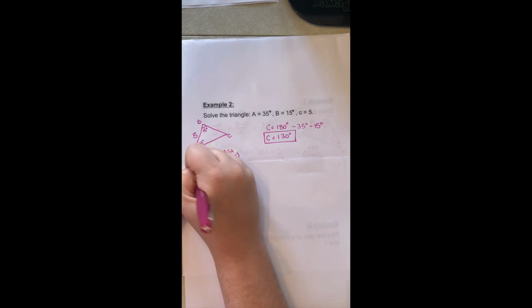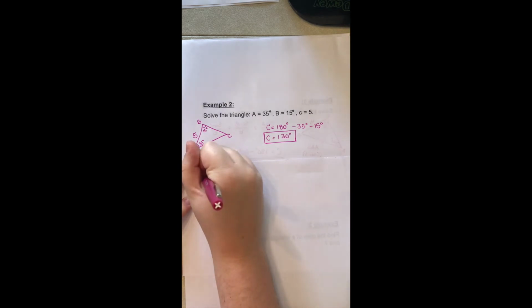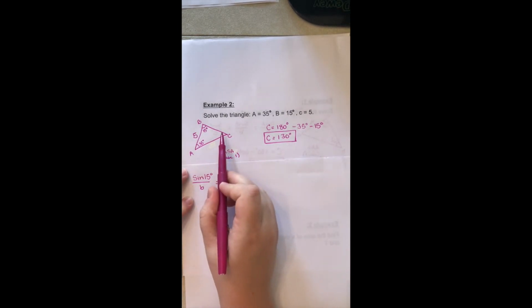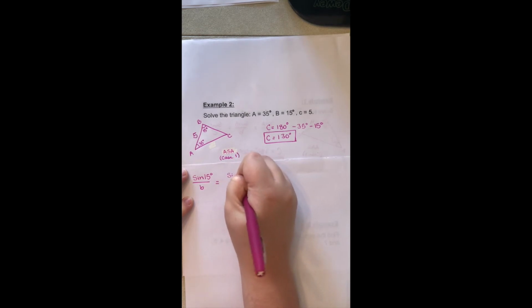Now, I have all 3 of my angles, which means I am going to be able to solve for my 2 missing side lengths. In order to solve for my 2 missing side lengths, I need to go back and use law of sines. They give me a ratio of a sine value of an angle compared with its side length. So we are going to start off and use the idea that sine of 15 degrees over B, because I don't know what side length B is equivalent to, equals sine of 130 degrees over 5, because I do know this angle now.